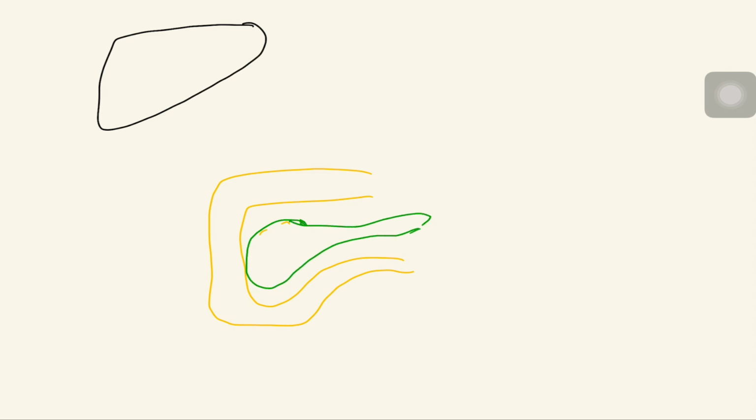Okay, so let's have a look at the parts of portal vein. This is the first part. This is the next part, and this is the third part. Or actually it's labeled as first, second and third.